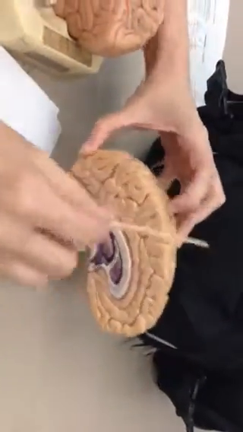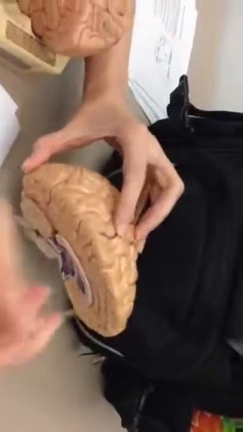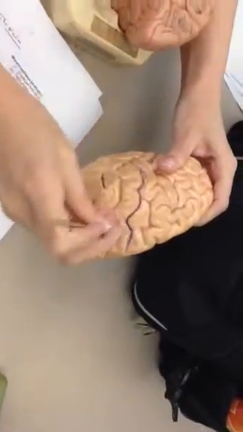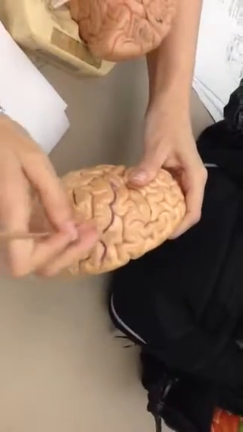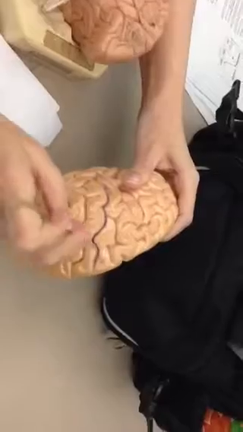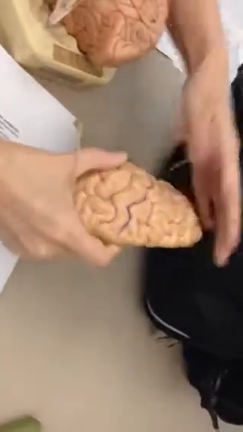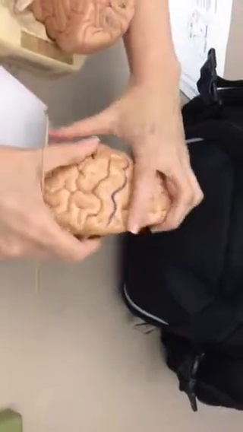If we have the central sulcus and we go to the front, the anterior part, this is going to be the pre-central gyrus, versus the post-central. If we go one back, it's going to be the post-central gyrus. So pre-central gyrus, post-central gyrus, central sulcus. Also from the central sulcus, we can find our lobes. If we go in front of it, frontal lobe.